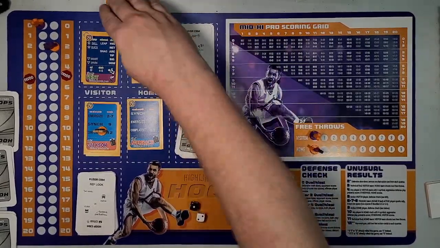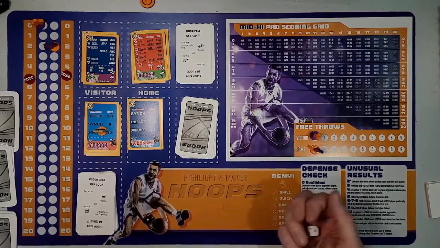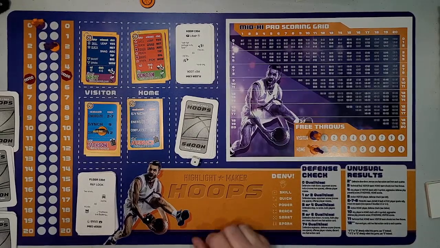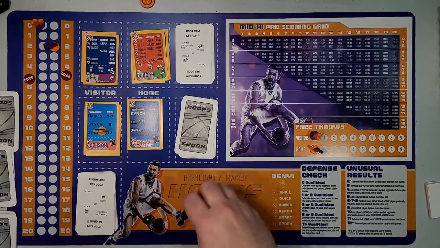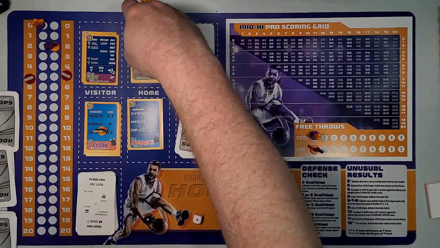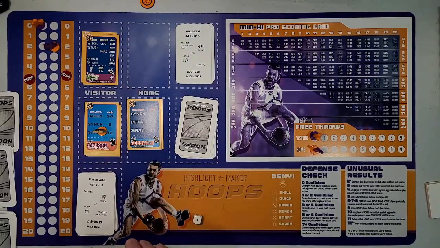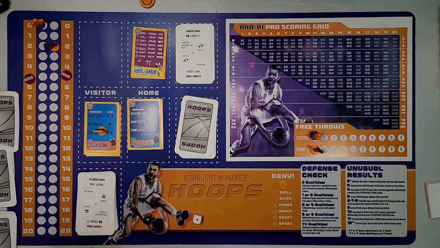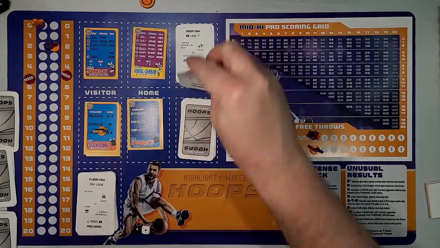Leap. Does he have leap? Yes, indeed he does. The question is can Jerry West stop it? It's a 1 for skill, and he's got defensive skill, so nothing happens. He gets blocked. And everyone goes away. Kareem Abdul-Jabbar and Magic Johnson.